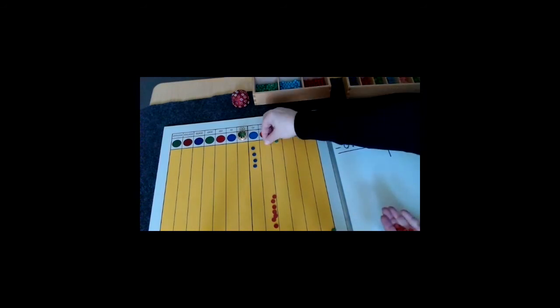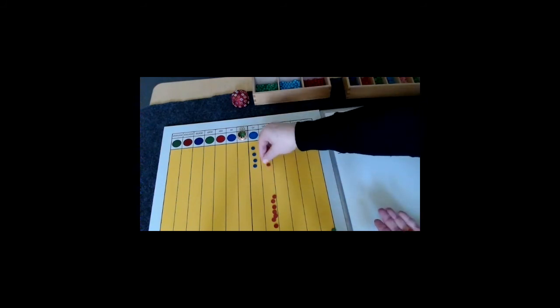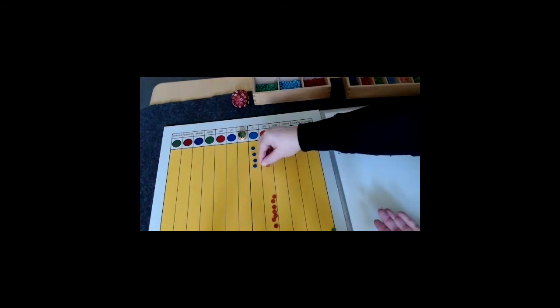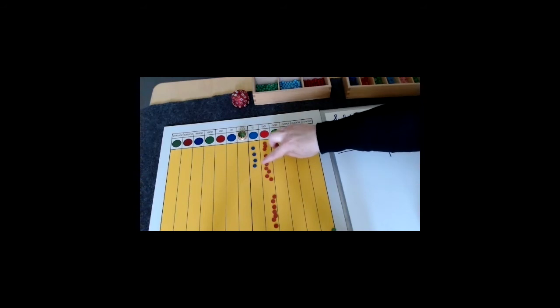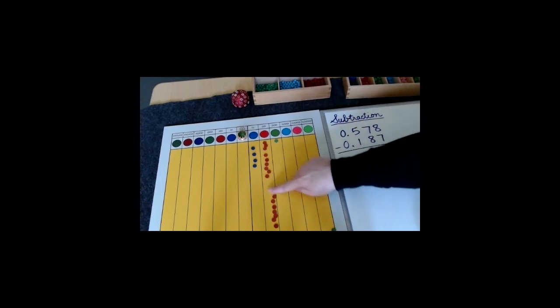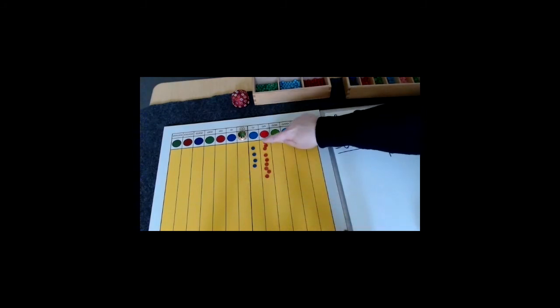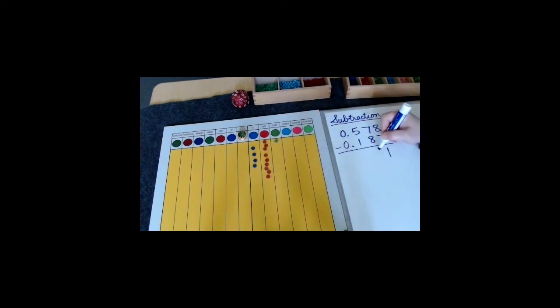That might take me a minute. 3, 4, 5, 6, 7, 8, 9, and 10. Okay, so after the trade in, we now have enough to complete the subtraction. So remember, we took away 7. We need to take away 1 more to make 8. And now we can count up to see how much is left. 1, 2, 3, 4, 5, 6, 7, 8, 9. So we'll record that we have 9 in the hundredths place.